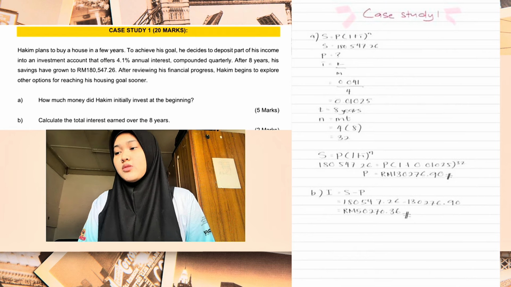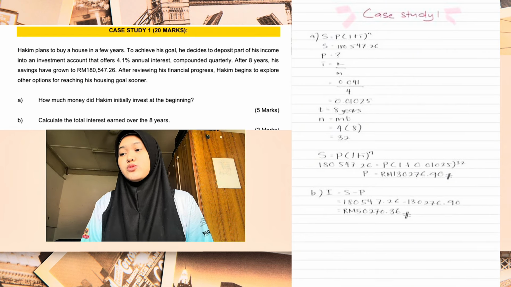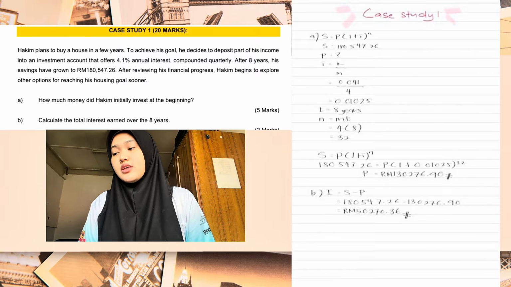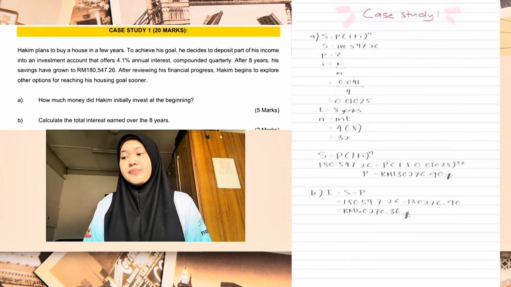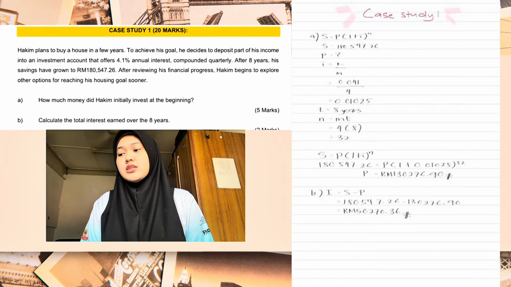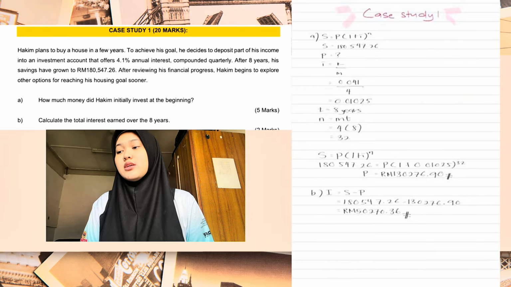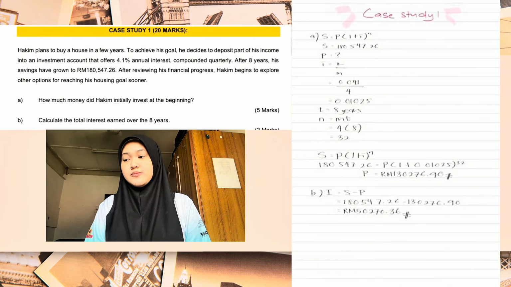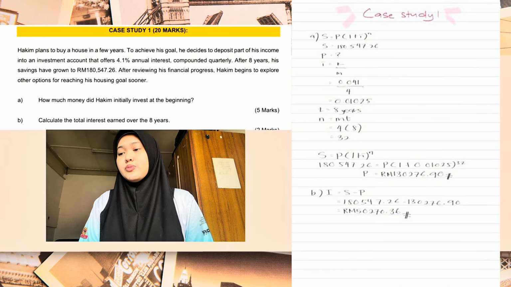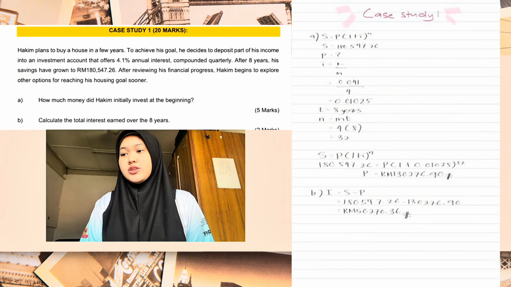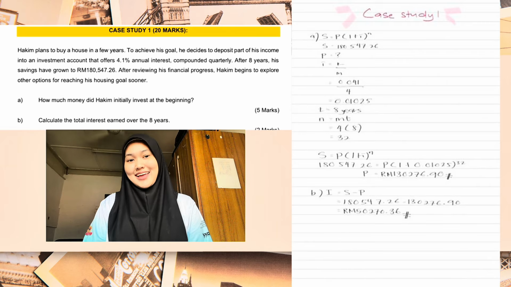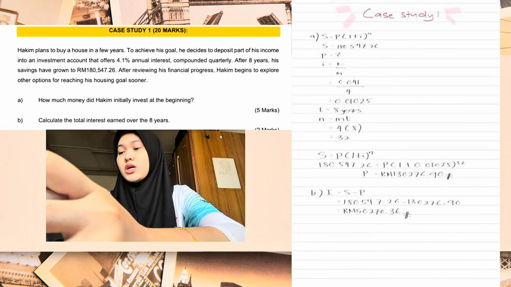So I equals to 0.01025. So the T is 8 years and N is M multiplied by T, which is 4 multiplied by 8. So N is 32. So now that we have everything, we just put into the formula, leading to P equals to 130,276 ringgit 90 cents.